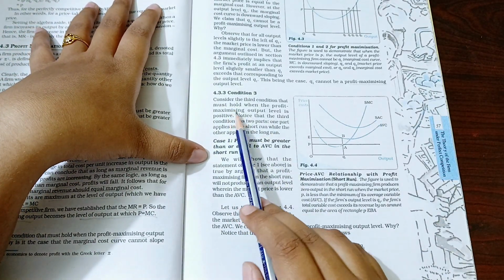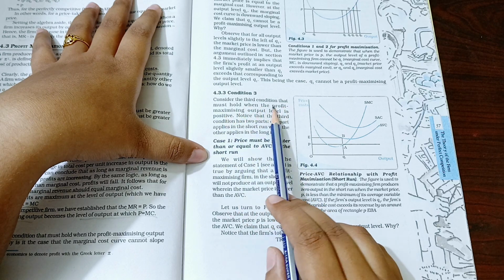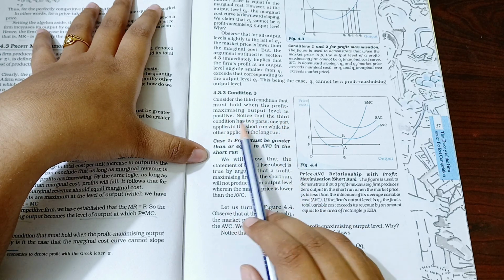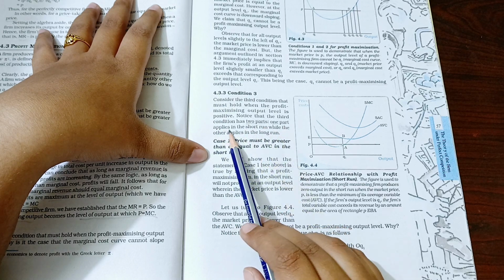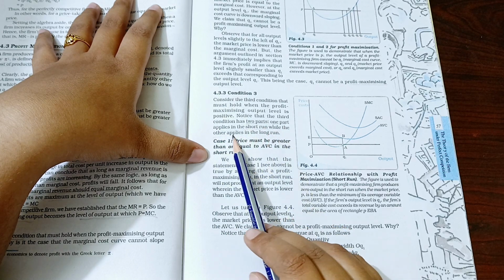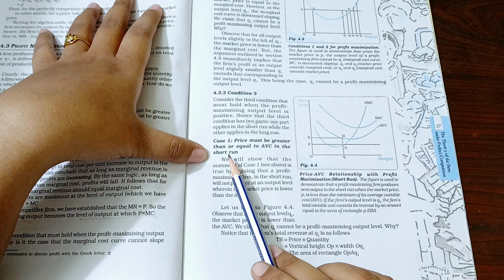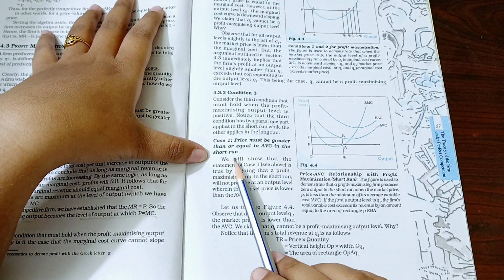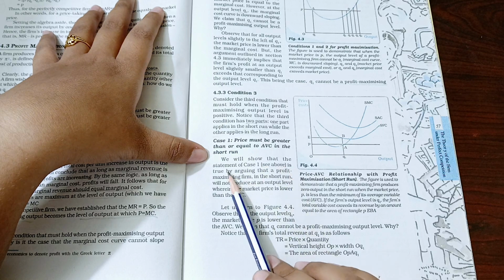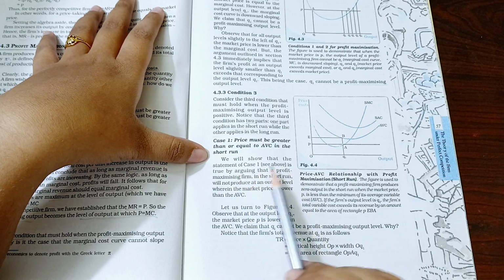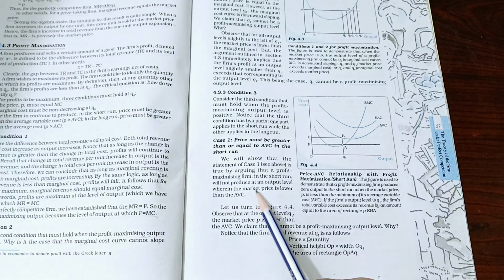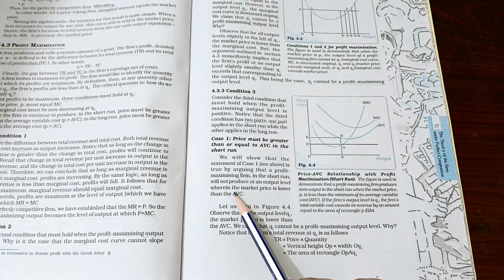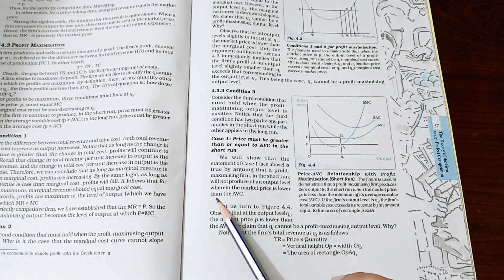Condition 3. Consider the third condition that must hold when the profit maximizing output level is positive. Notice that the third condition has two parts. One part applies in the short run while the other applies in the long run. Case 1. Price must be greater than or equal to AVC in the short run. We will show that the statement of case 1 is true by arguing that a profit maximizing firm in the short run will not produce an output level at which the market price is lower than the AVC.